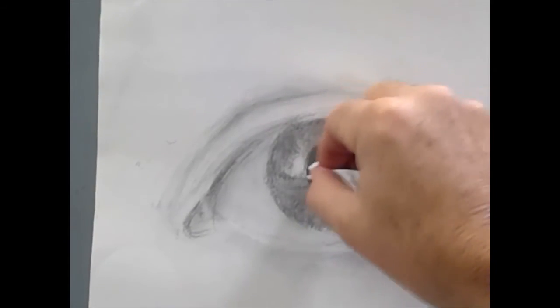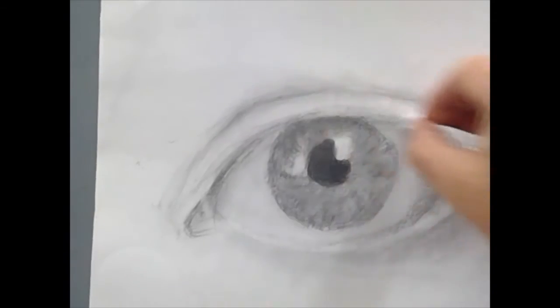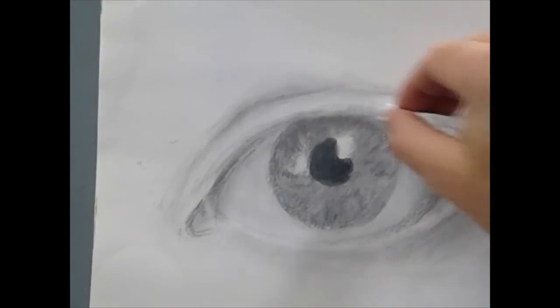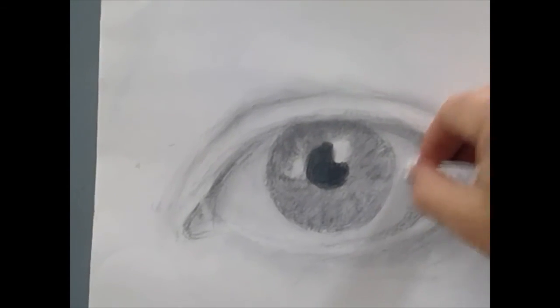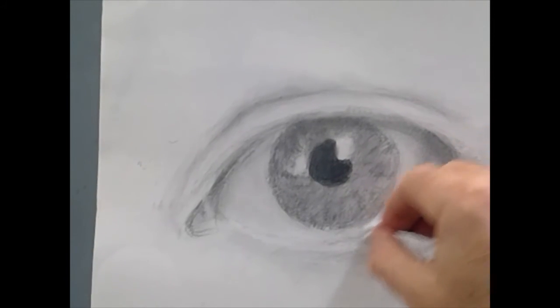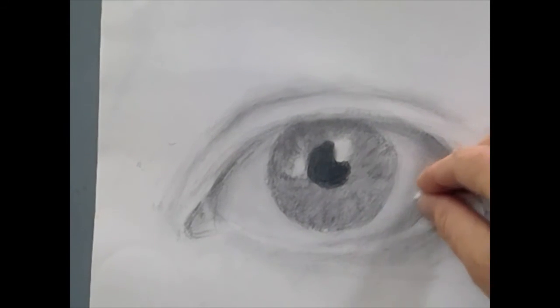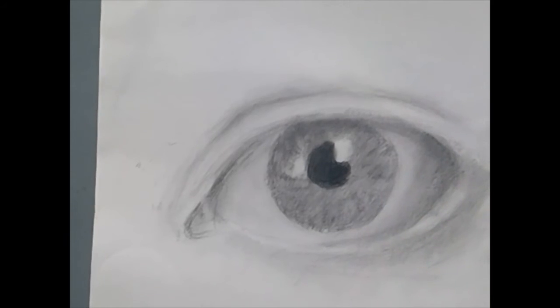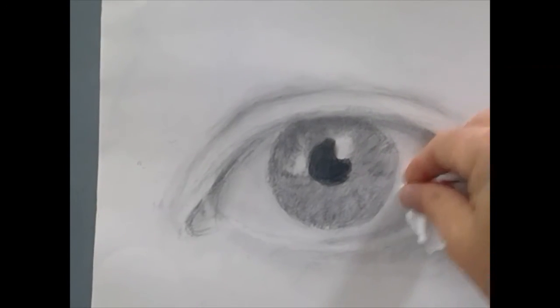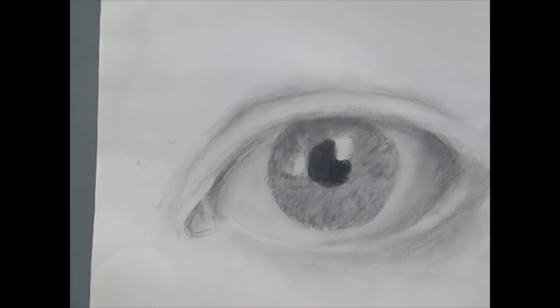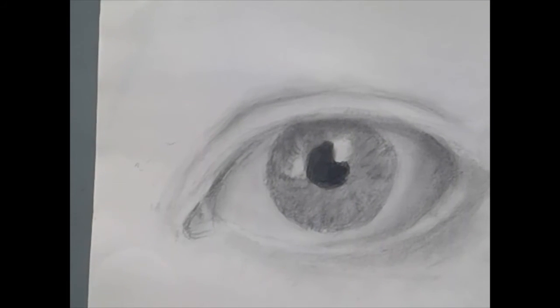Just keep that nice shadow underneath the top eyelid and you'll get that sense of it overhanging the eyeball as well. And this shadow underneath the eyeball is also really important. Underneath the white of the eyeball, I mean, so that it runs along there. So you'll notice at this stage it's already not too bad.